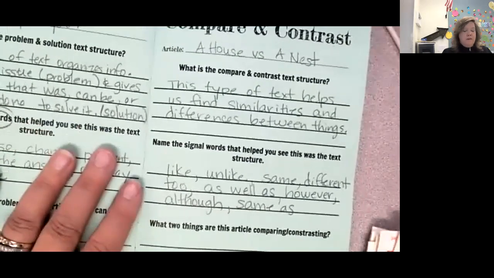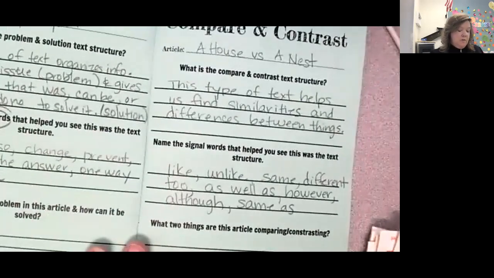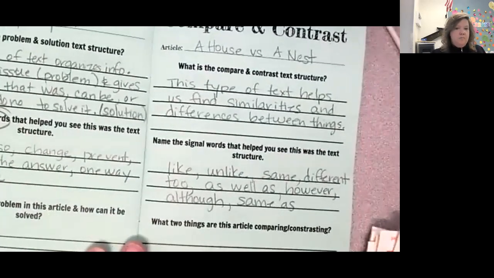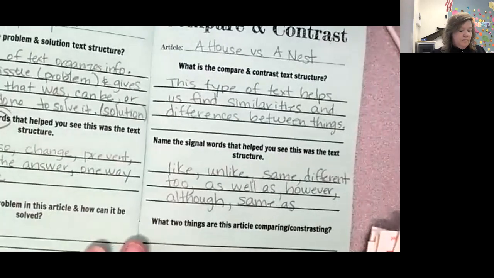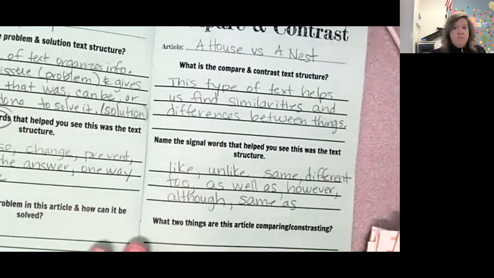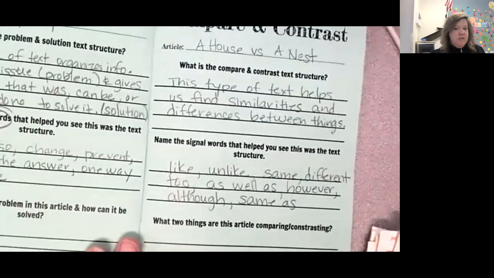Okay, so I'll leave that up there so you'll have a second to be able to write those down. And you can always pause the video if you need a little bit more time.